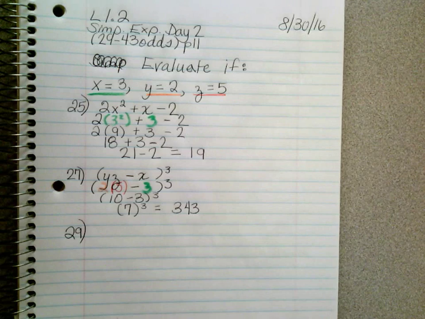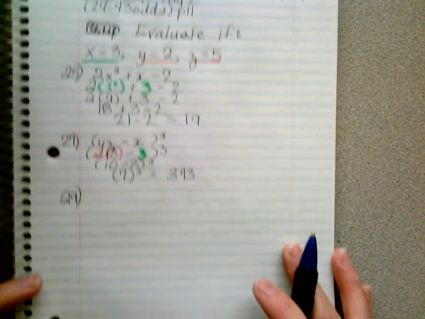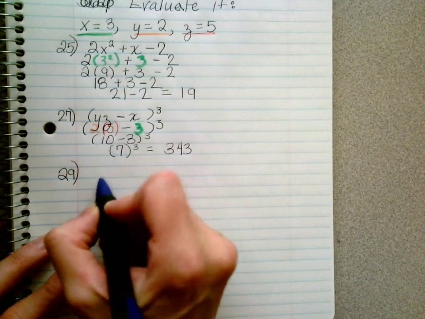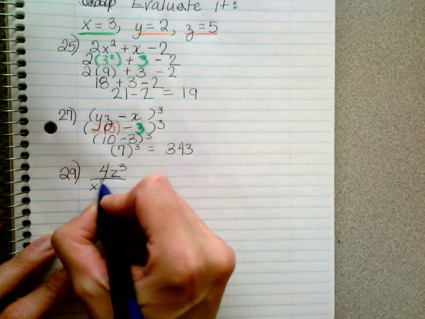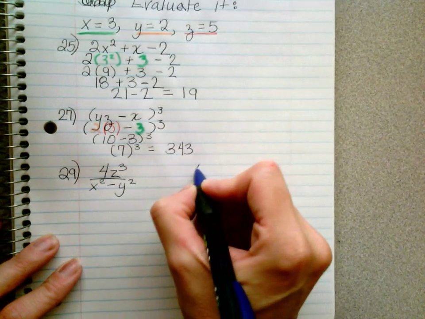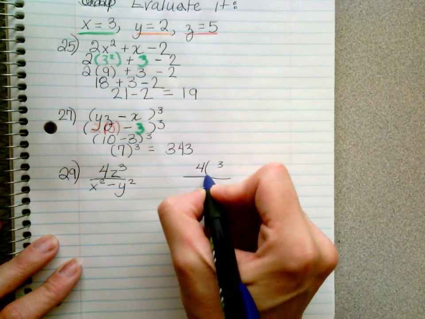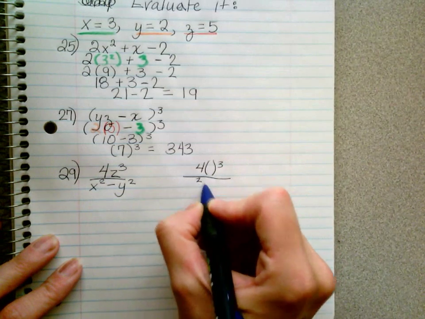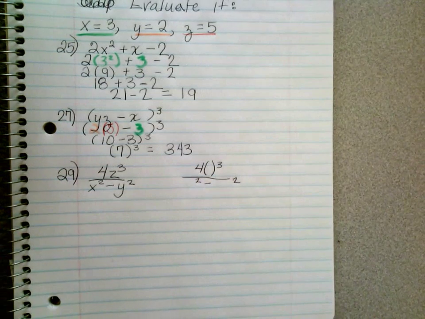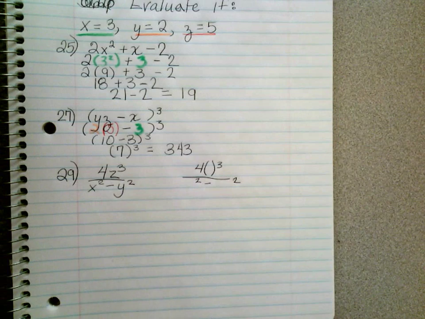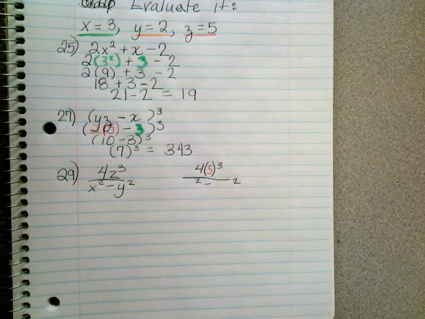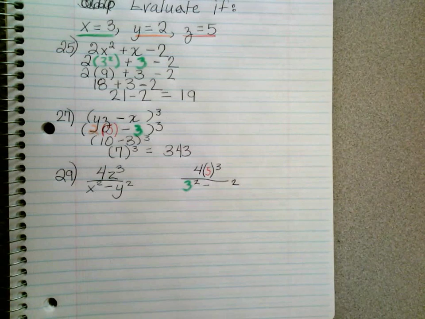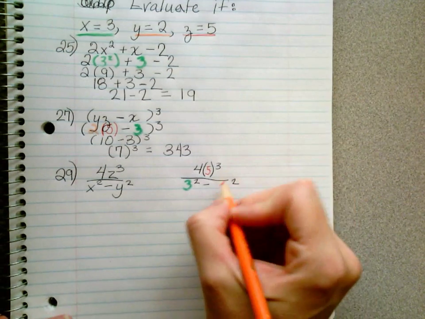29. Yep, if you're coming up with 100, you're right. 29 is 4z cubed over x squared, whatever that is, minus y squared, whatever that is. Okay, so z is red, z is 5. Whatever 5 cubed is gets multiplied by 4. And whatever x is gets squared, from which you subtract whatever y is, which was squared.